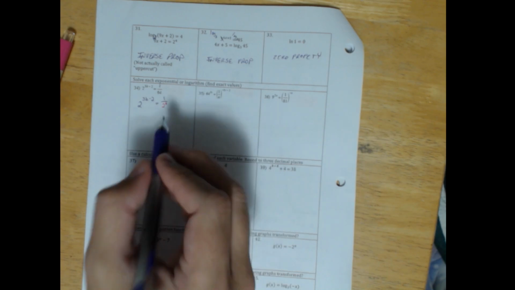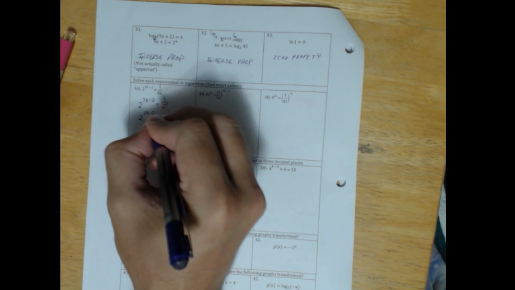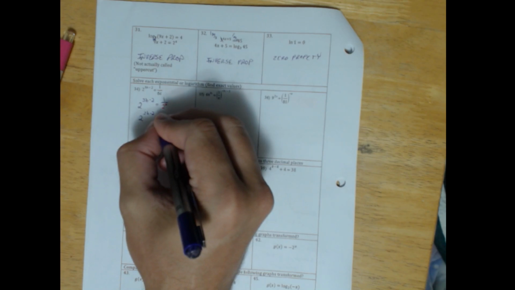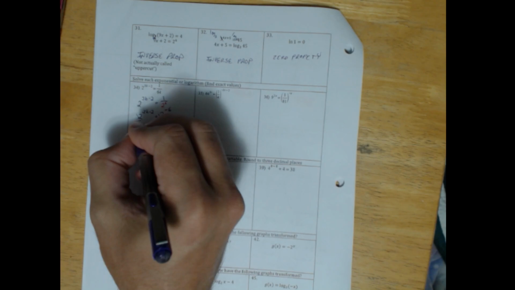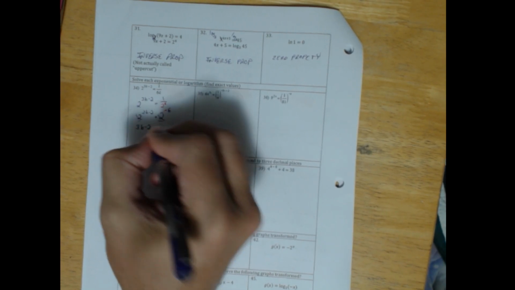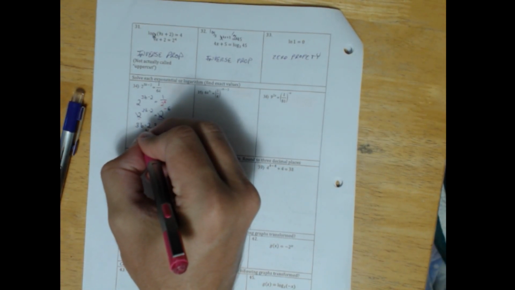So we're not quite to a common base yet, so we're going to use a property of our exponents, which allows us to take this 2, bring it out of the denominator, and make that a negative 6. So now that we have a common base, mathematically you would take log base 2 of both sides to bring them down, but we can just get rid of those. 3b minus 2 is equal to negative 6. And now it's a regular old boring algebra 1 problem.